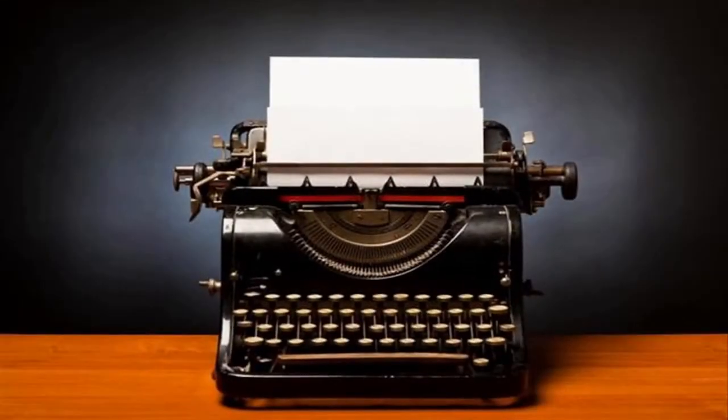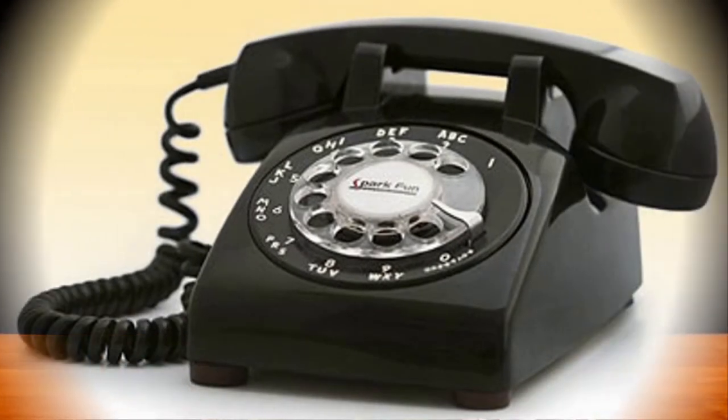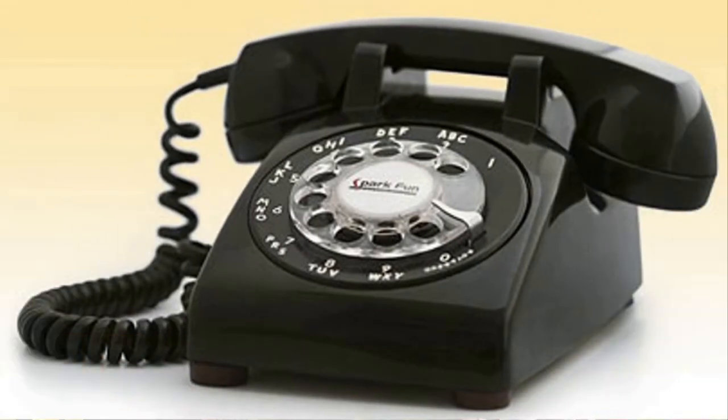Later, the typewriter came. By using this typewriter machine, he used to type the information or message, whichever he wanted to pass from one place to another. Then came landlines or telephones. You are familiar with this, isn't it?